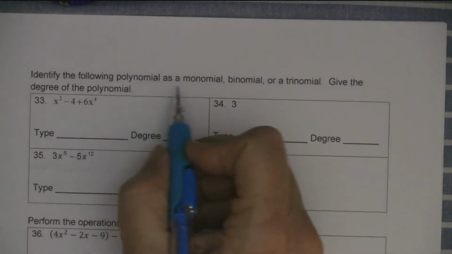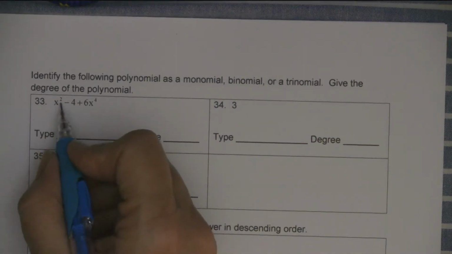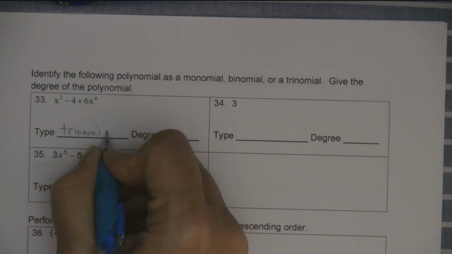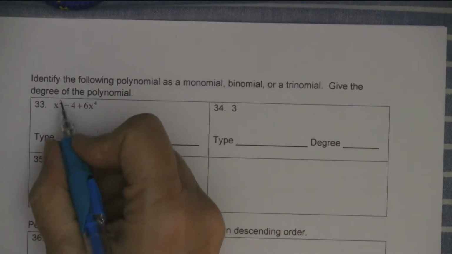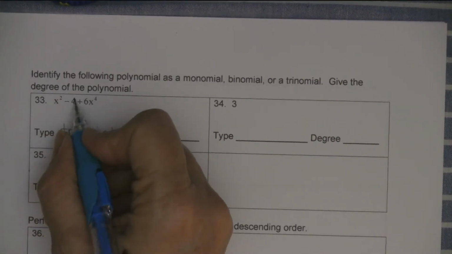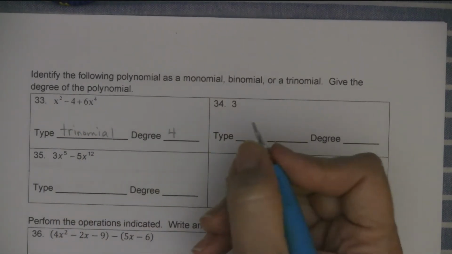So for the type of polynomial, there are 3 types: monomial, binomial, trinomial. Because this has 3 terms, it is a trinomial. The degree is the highest exponent. So this is x to the second, so that's degree 2. This is degree 0 on a constant, degree 4. Whatever's highest is the degree. So 4 is the degree.